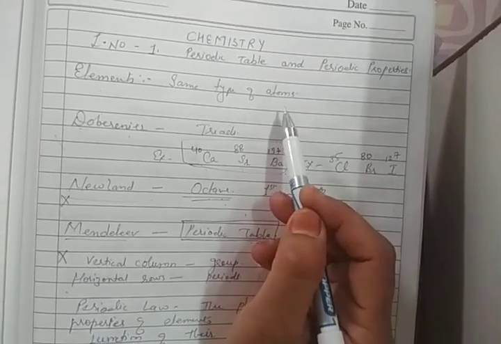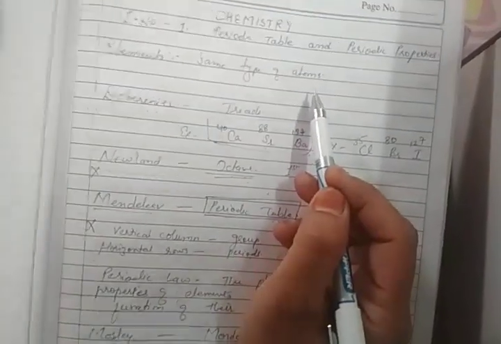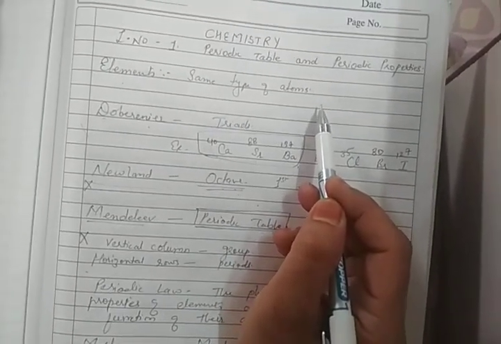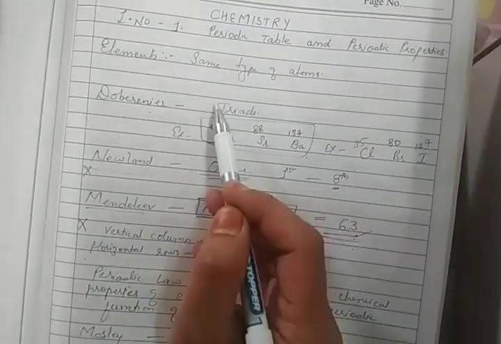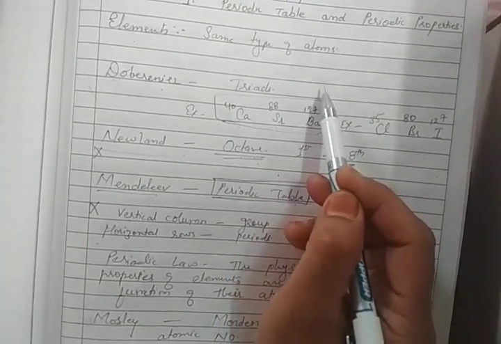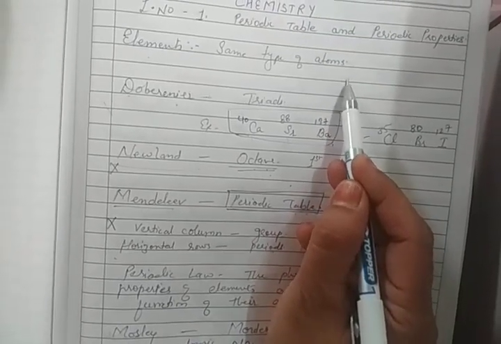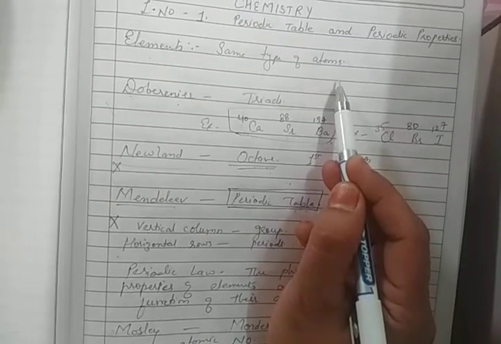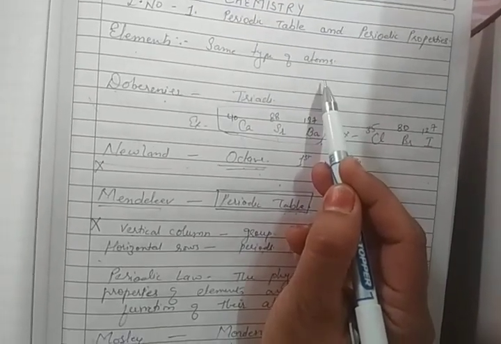As time passed, science made many discoveries of elements and the number of elements increased. So the scientists realized the need for classification of the elements so that we can study them in a very systematic way and apply them in the best way. For this classification, different scientists gave different trials, which we already studied in the 9th class.